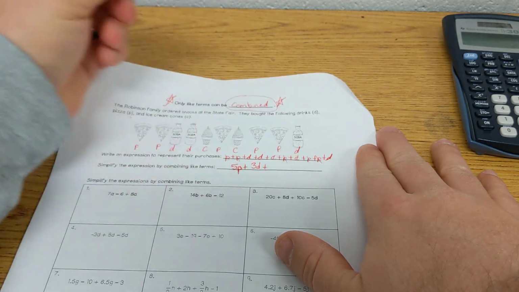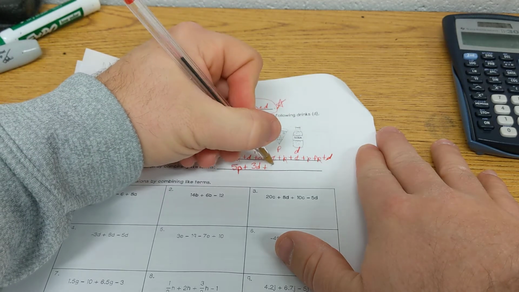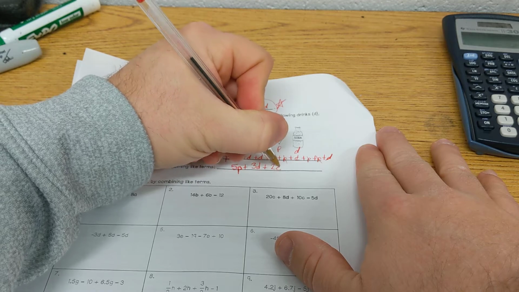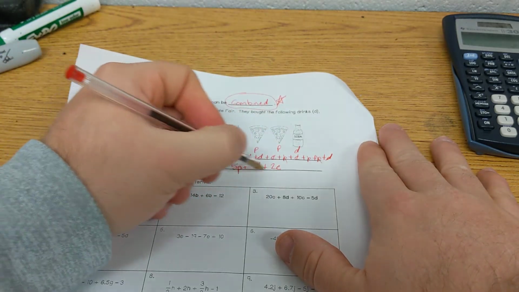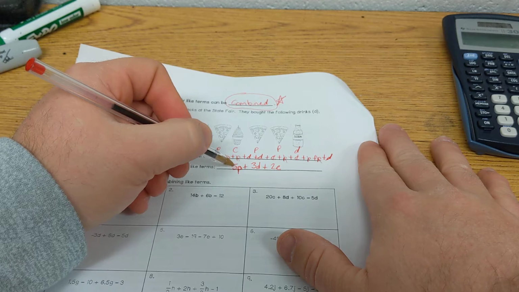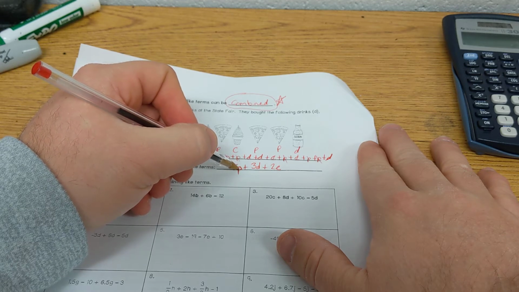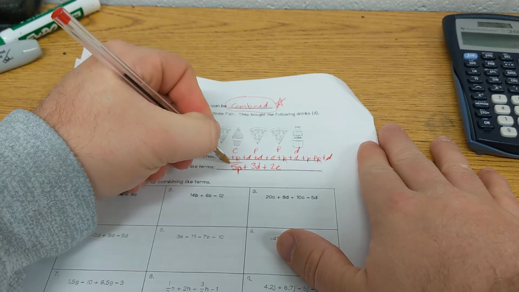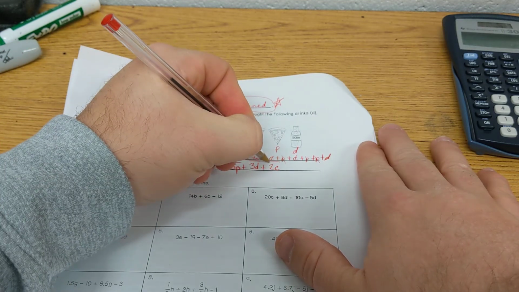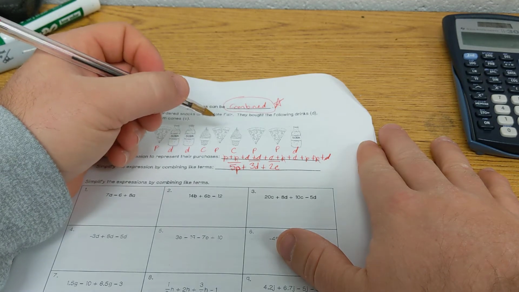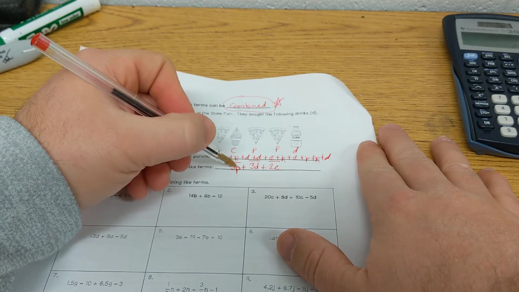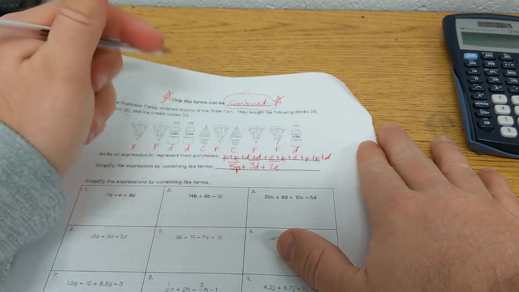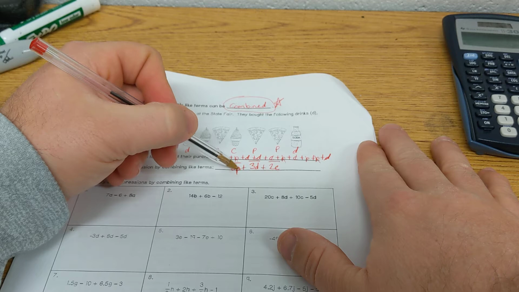Same way with the cones. We got 1, 2. So 2, and what is the variable that represents the ice cream cones? C. This is as far as we can go, because 5P is not like 3D. Remember, this is a term, this is a term, this is a term. In order for them to be like terms, they have to have the same variables. So we got P, D, and C. Those aren't the same variables, so we cannot combine those.